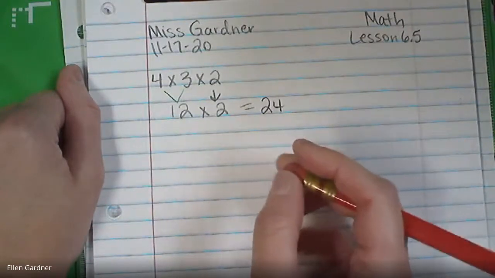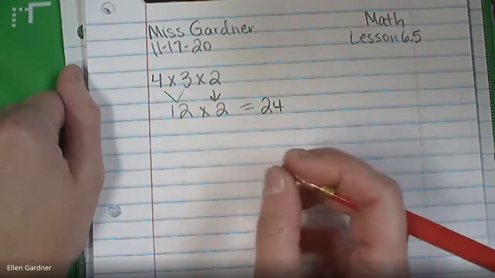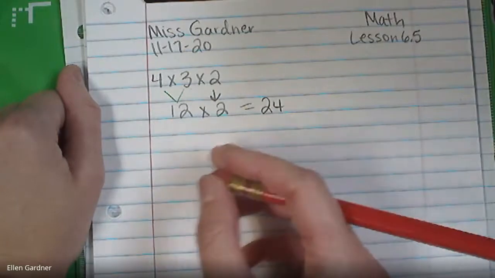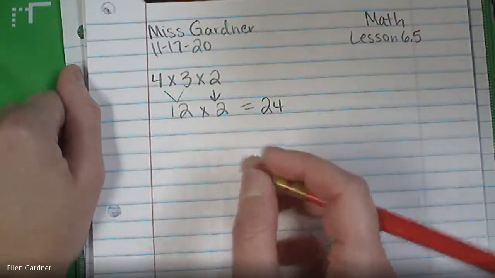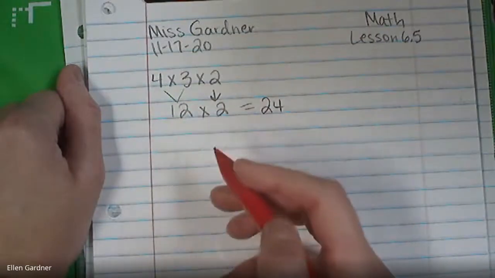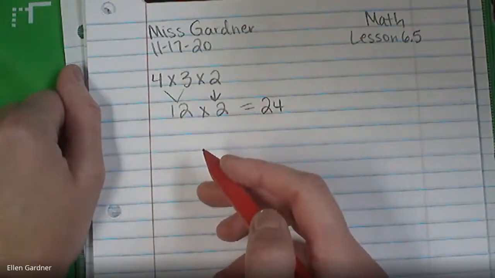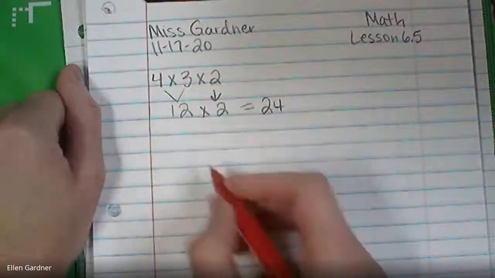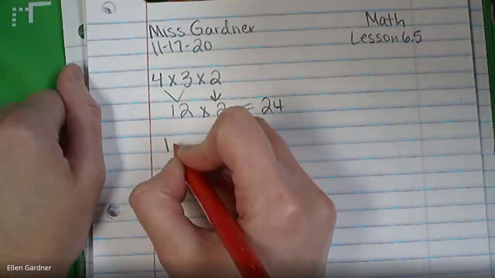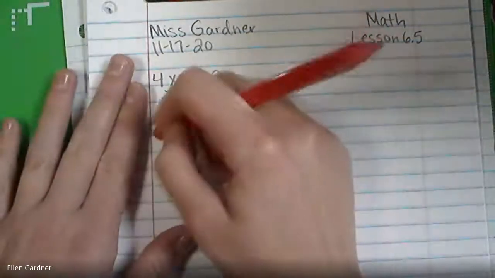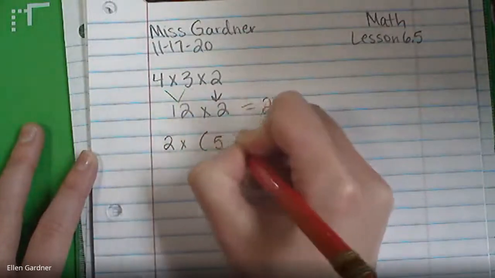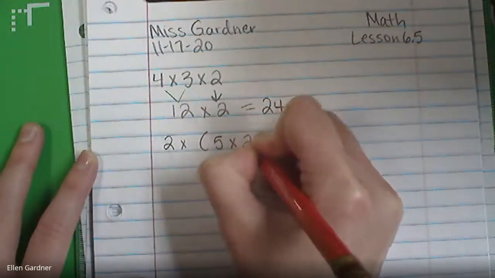Now, on the quiz, there were some problems with parentheses as well. We are not going to have that on a test in the future, but I do want to walk through how to do those problems when you do have something in parentheses first. If we have a problem like, let's see, we'll take 2 times (5 times 2).